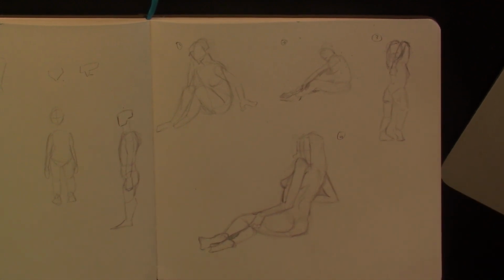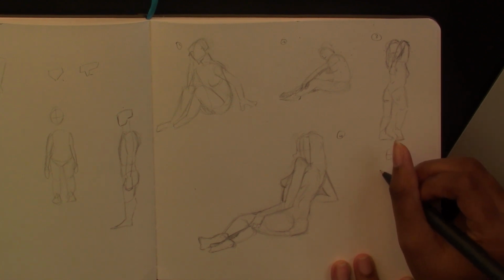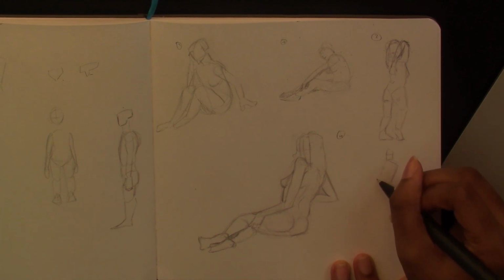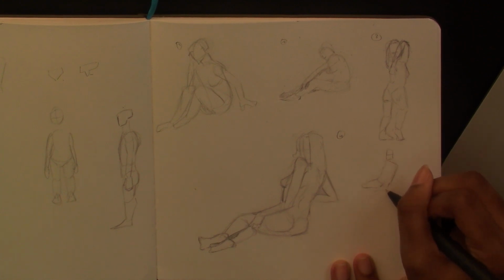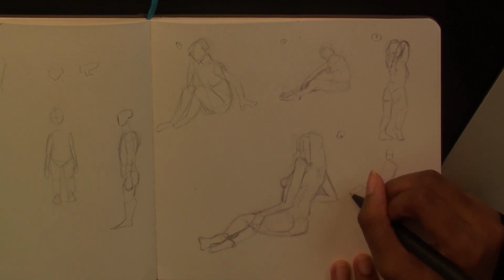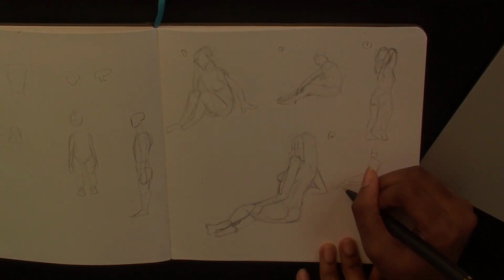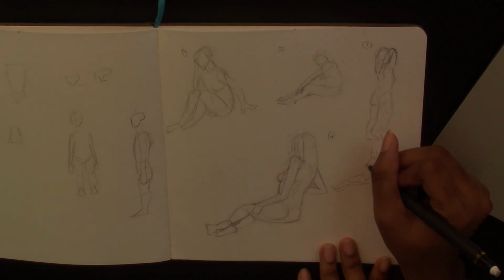Now I'm gonna draw the same exact thing without reference. I'm gonna do a few quick sketches, like steps. See, look at that. Quick sketch, quick sketch.